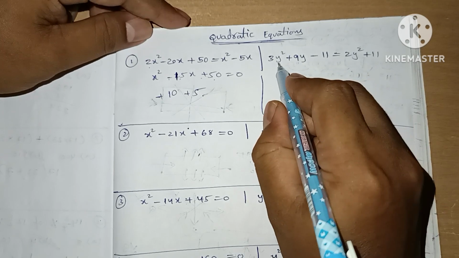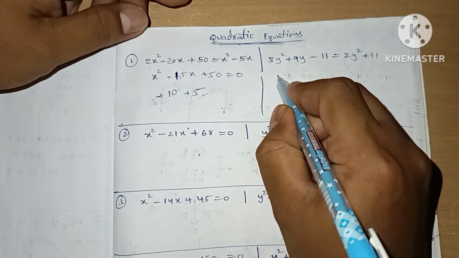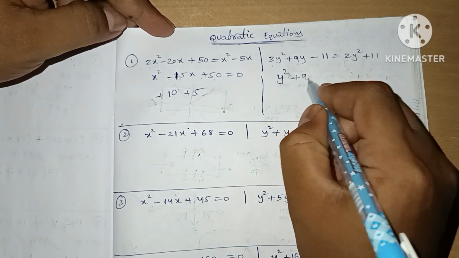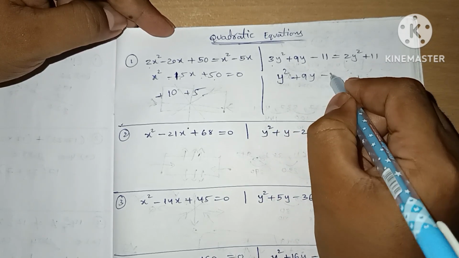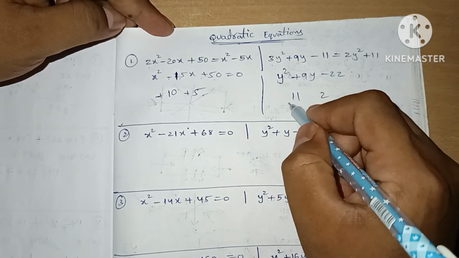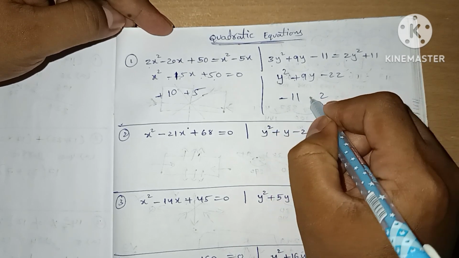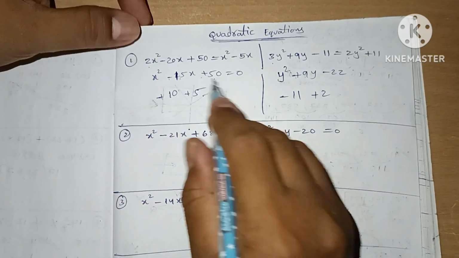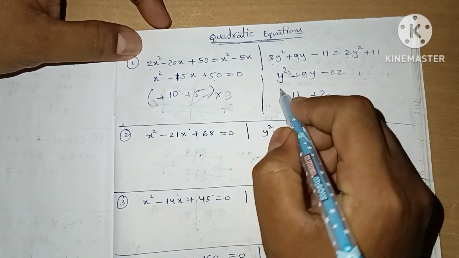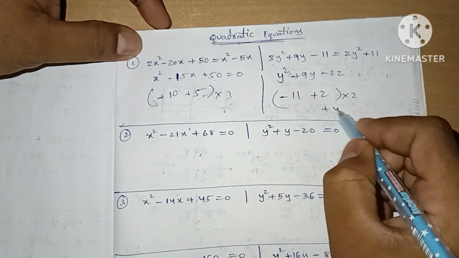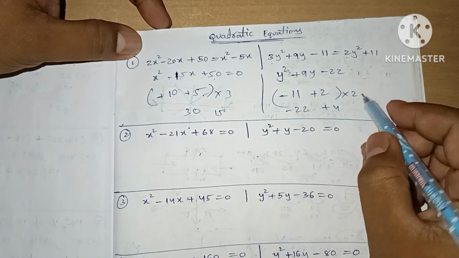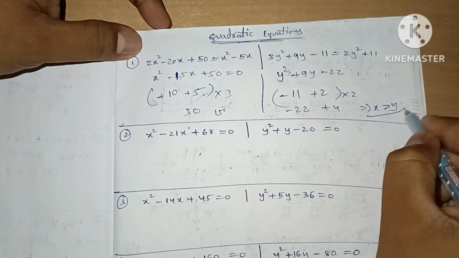Next, in this case, 3y square minus 2y, which will be 1y square, and this is plus 9y. This comes instead with minus 22. So answer will be 11 2 times. We subtracting, we get 9. Okay, plus and minus means minus and plus are the roots. So to make the base equal, we multiply this with 3, this with 2. We get 2 plus 4, minus 22, 15 and 30. By comparing these two, it is clear that x is greater than y.